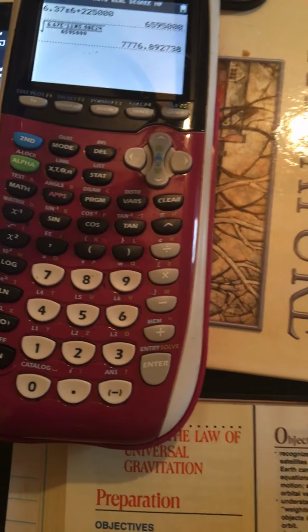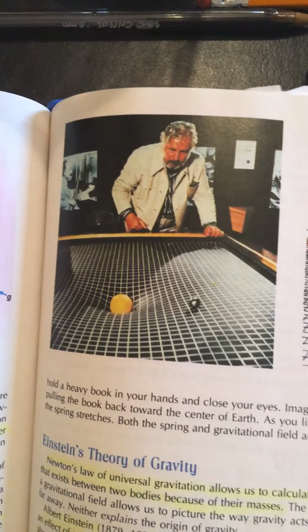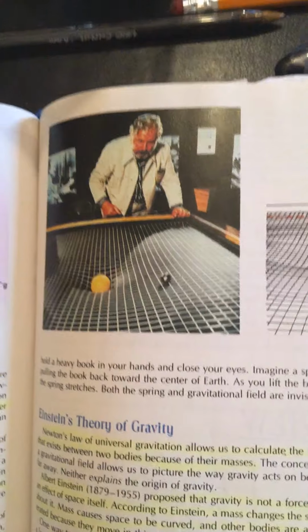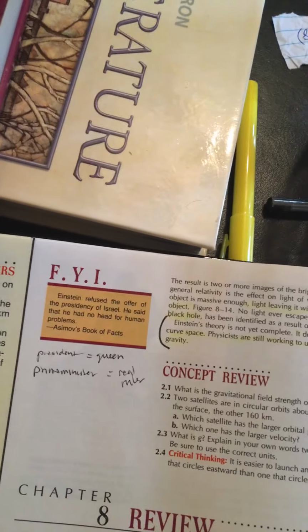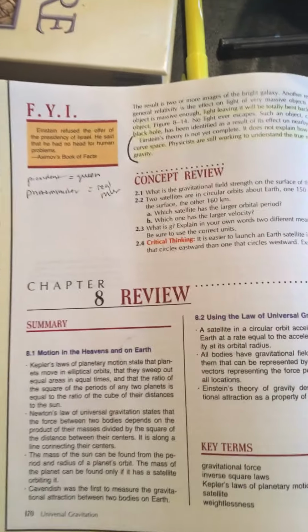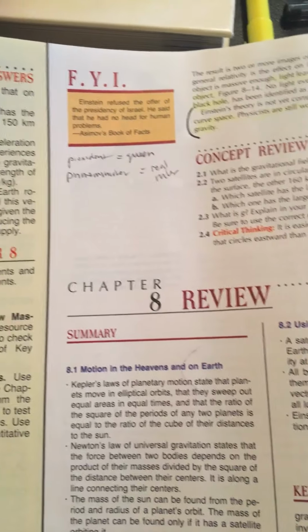Okay, that was pretty fun, wasn't it? All right, let me move this over here. See if we have any more math in this chapter. Look, there's our person in the space shuttle. There's the rubber mat illustrating Einstein's view of gravity. I don't quite understand it, I'll be honest. All right, Einstein just blows my mind. I think about it, but sometimes just can't wrap my head around it.